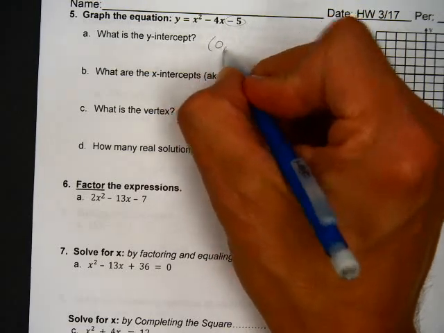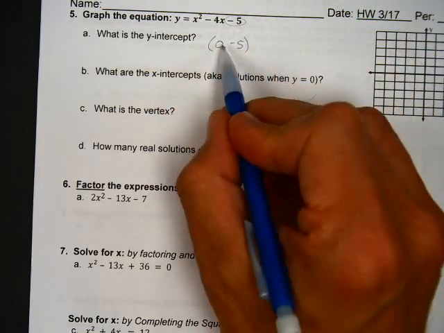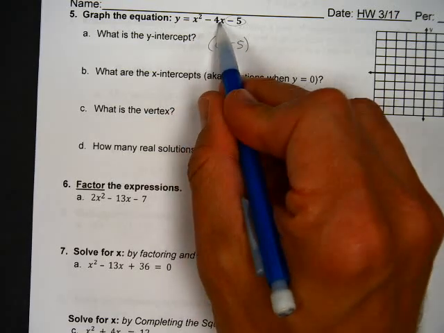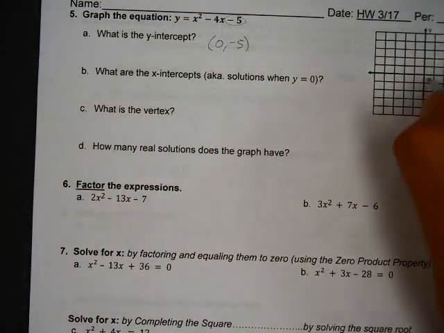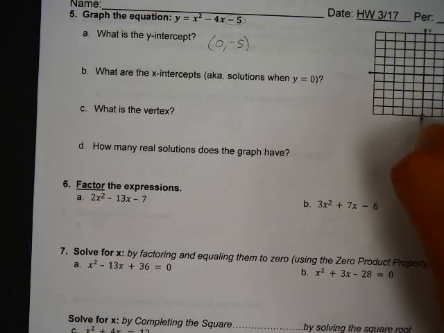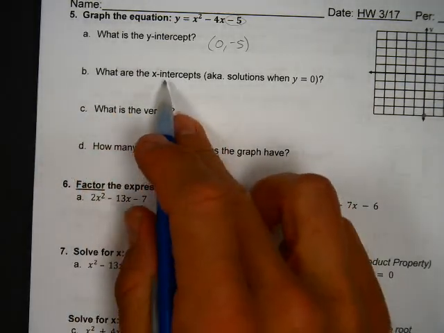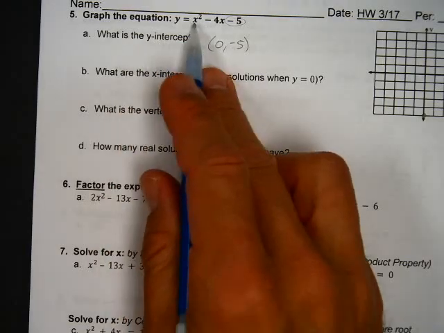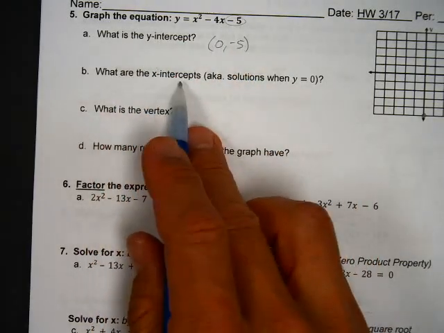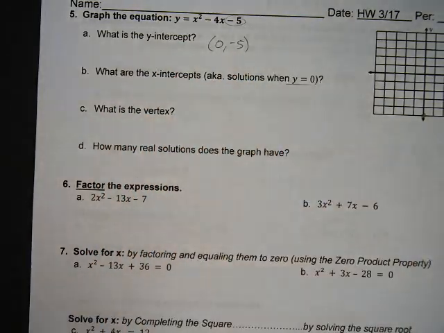The y-intercept is (0, -5), and the reason is because if we plug in 0 for the x's, all that's left is that -5. So 1, 2, 3, 4, 5. We'll put a dot right there, and we're in business. Now to find x-intercepts, to find the y-intercept, we plug 0 in for x. To find the x-intercepts, we're going to plug 0 in for y.